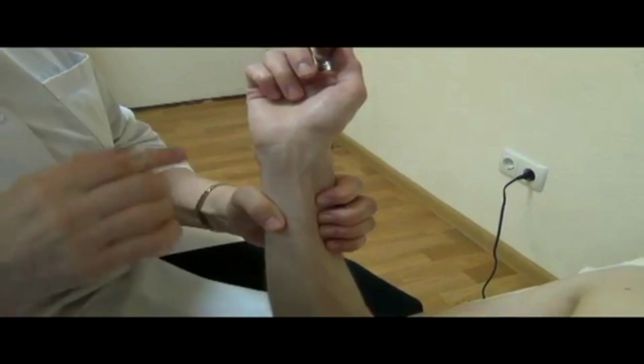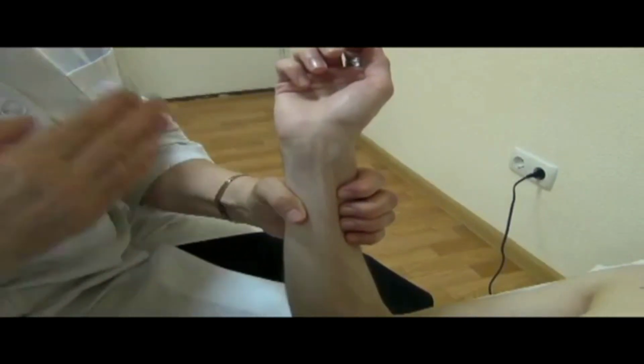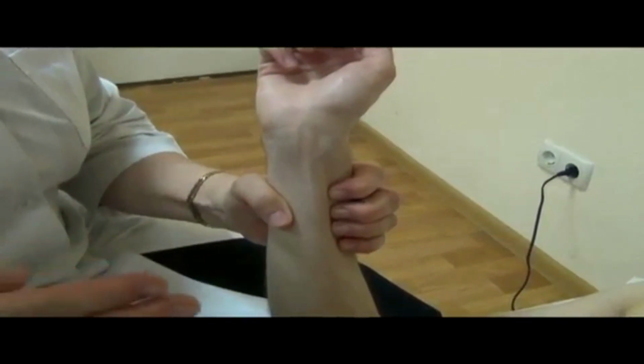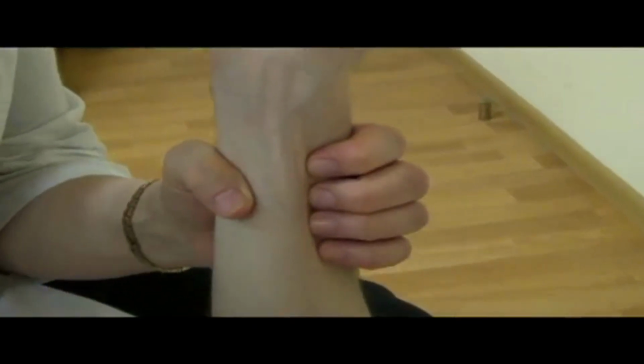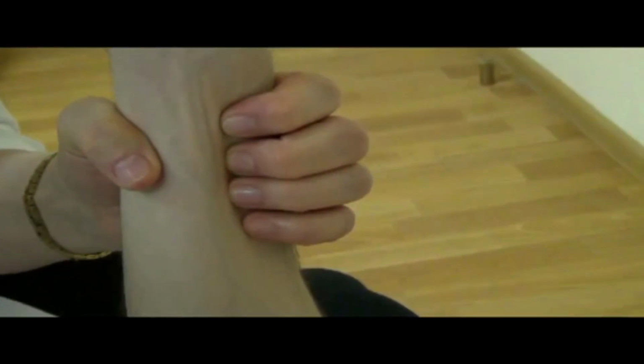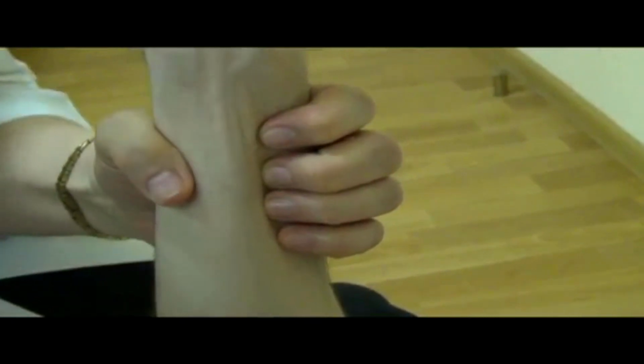Please don't mix it with pulsus equalis. In a situation when pulse waves are not uniform and have different characteristics, we determine this pulse as inequabilis, especially if pulse rhythm is irregular.